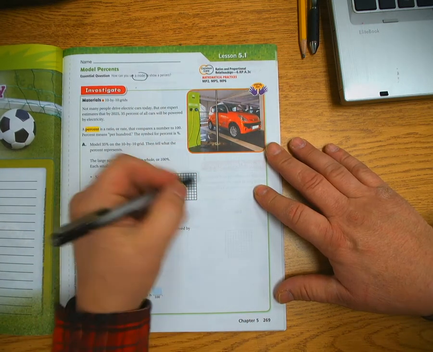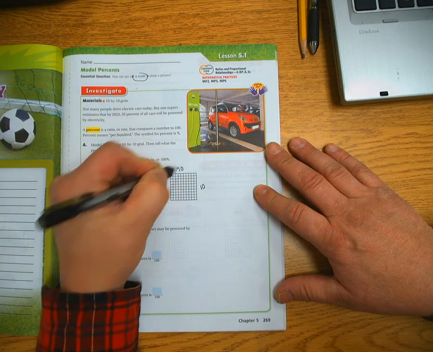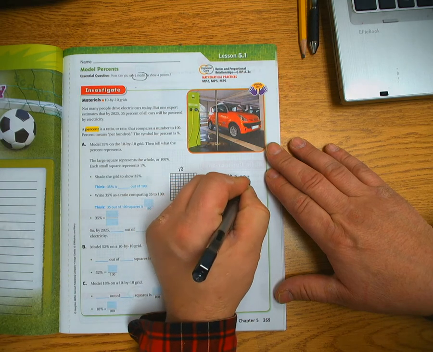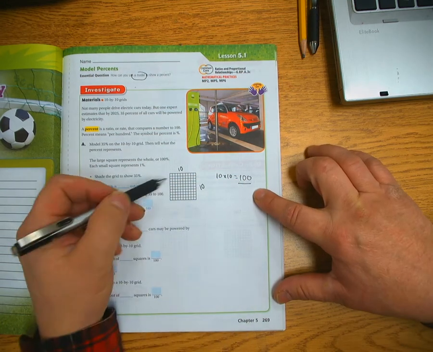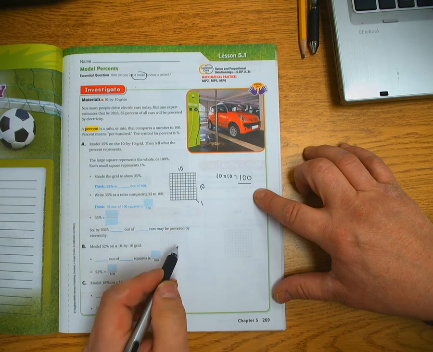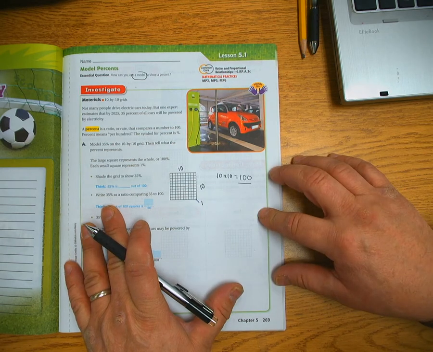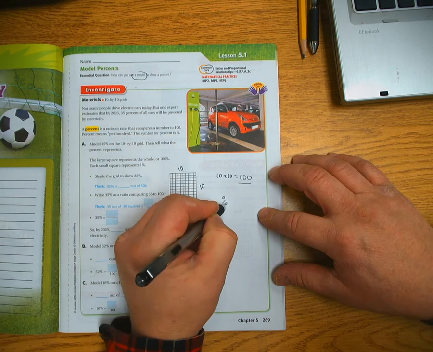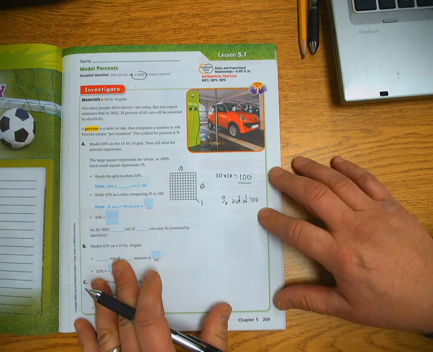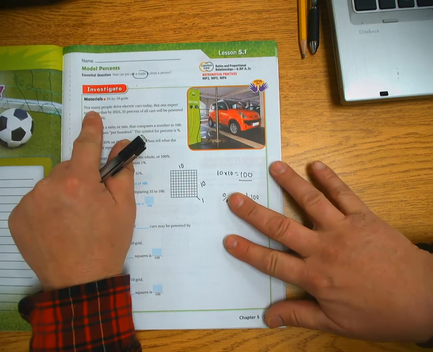We're talking about 10 by 10 grids. What this means is this is 10 units that way, and this is 10 units that way. That means if you think about a 10 by 10, there are 100 pieces, one block. That's one block. There are 100 of those in the entire thing. Percent is always out of 100, okay? So we're going to take a look through this and see how we use this to model the percents.